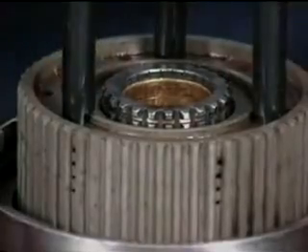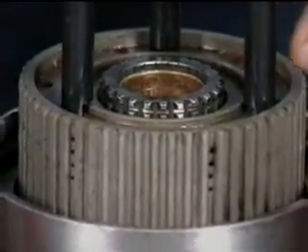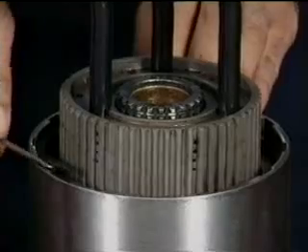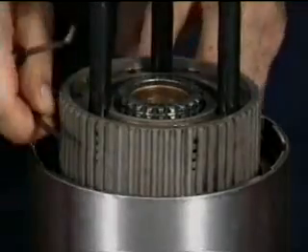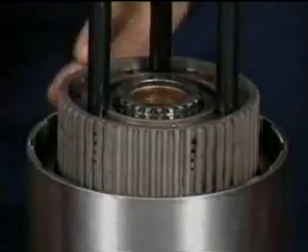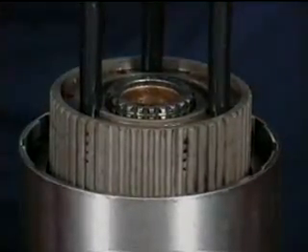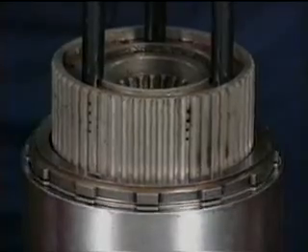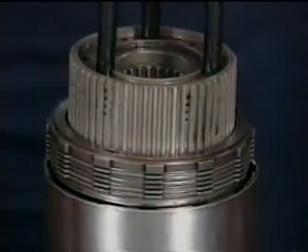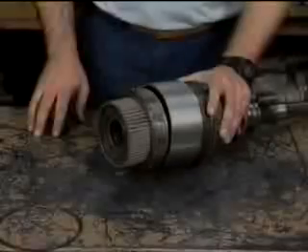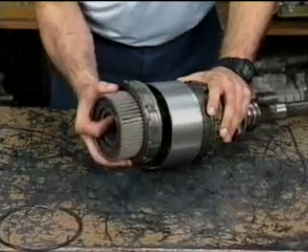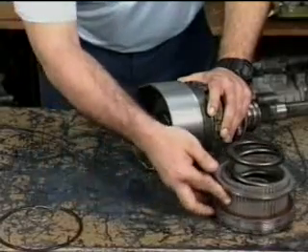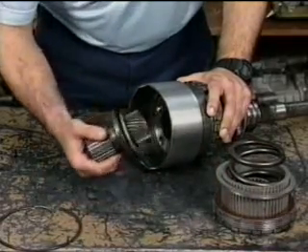Before you release the tension from the 800-pound spring, you will also have to remove the snap ring that holds the overdrive direct clutches into the drum. And we are now ready to release the 800-pound spring. Now that we have the 800-pound spring released, we can remove the sliding hub and the overdrive direct clutches, the 800-pound spring. We can remove the sun gear and bearing.